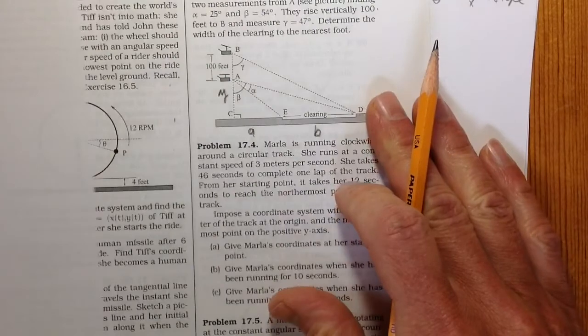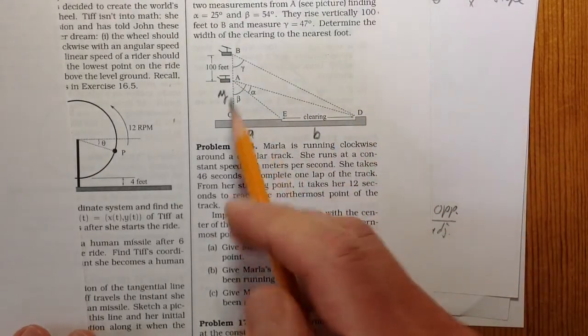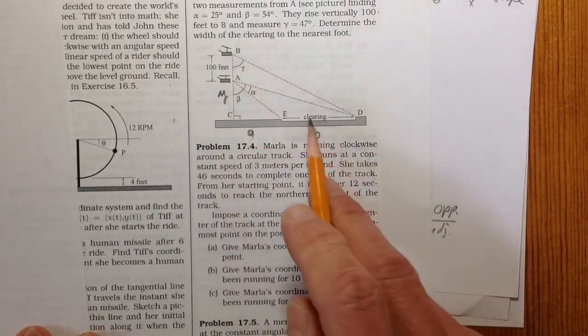Okay, so hopefully my voice holds out. Terrible. Let's just start writing down some relationships here.